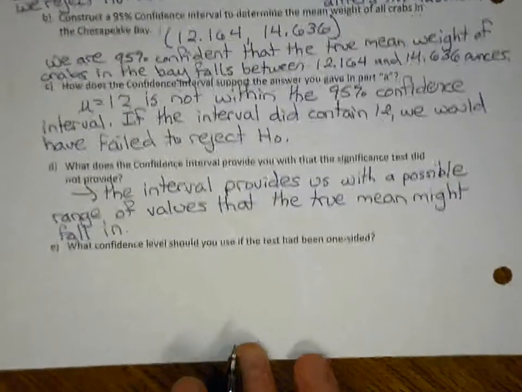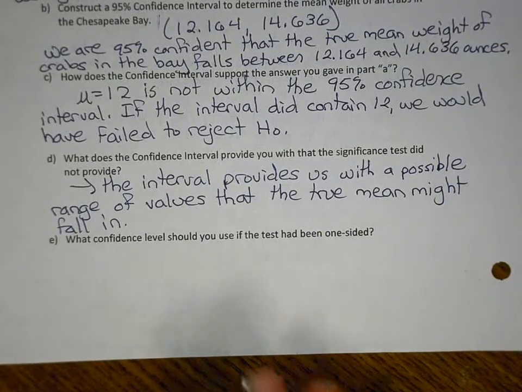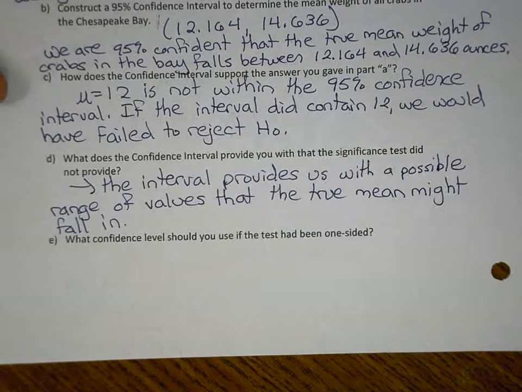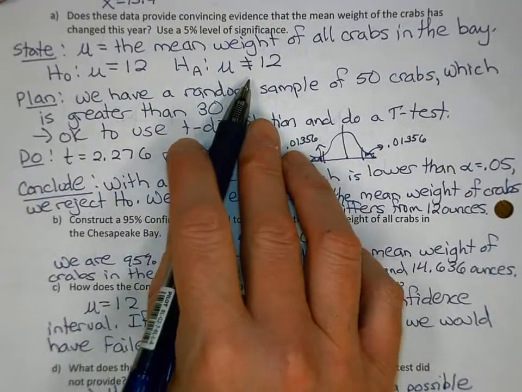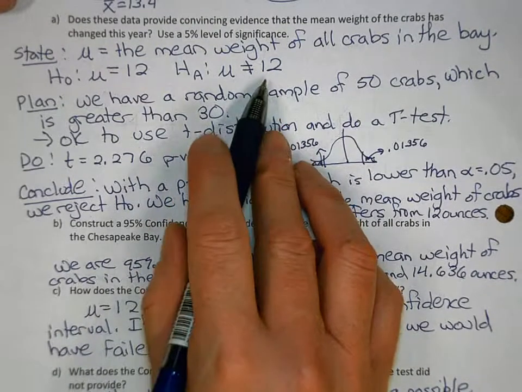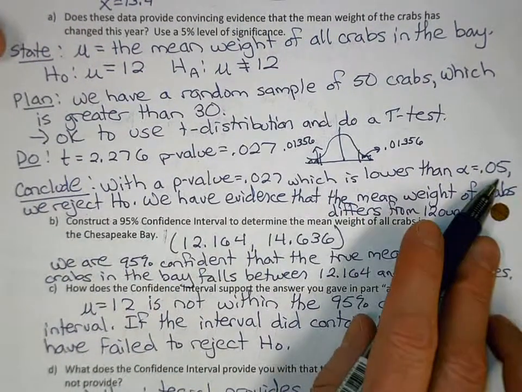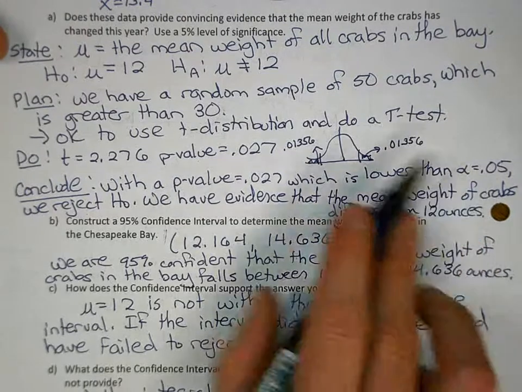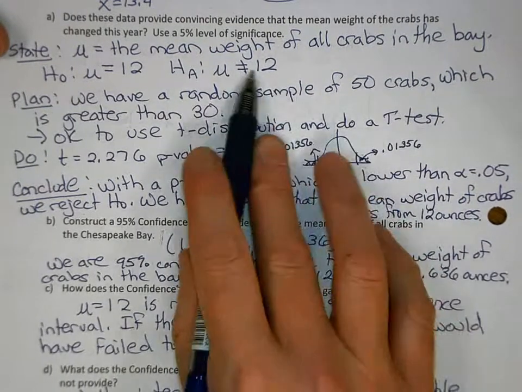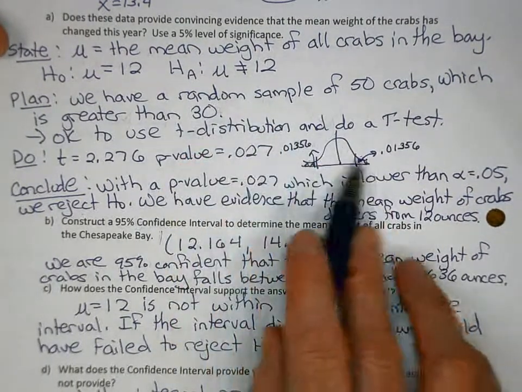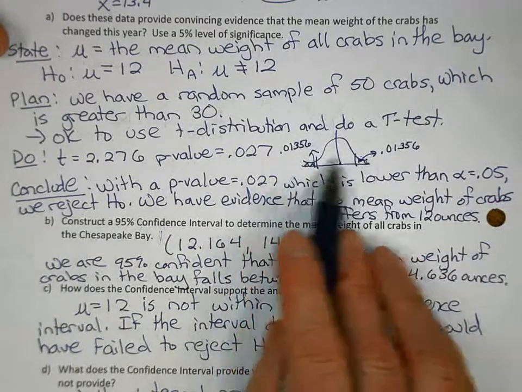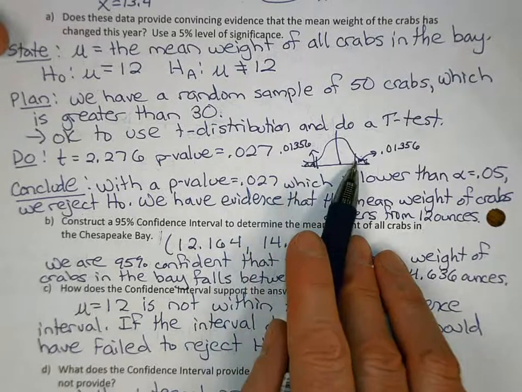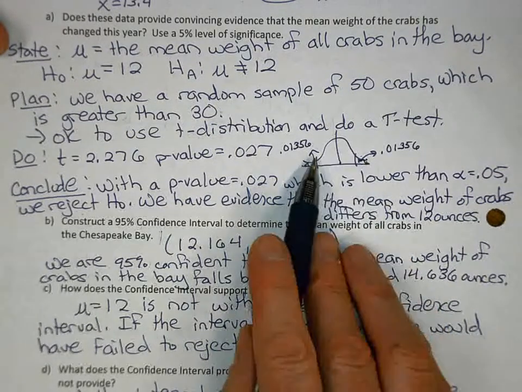What confidence level should you use if the test had been one-sided? Well, we had that the alternative up above, we had that it was not equal to 12. And we were comparing it to alpha equal to 0.05. When it's two-sided and you compare your alpha to 0.05, that alpha level is kind of split between these two ends. You're still combining these two ends to that same alpha level.